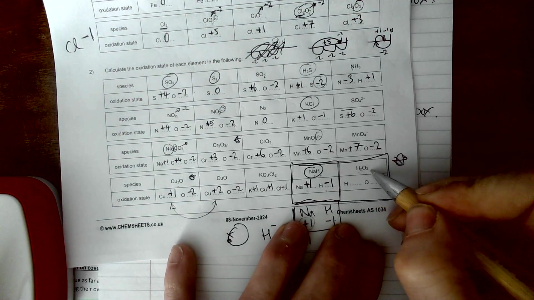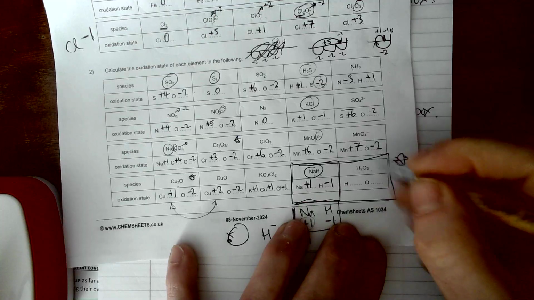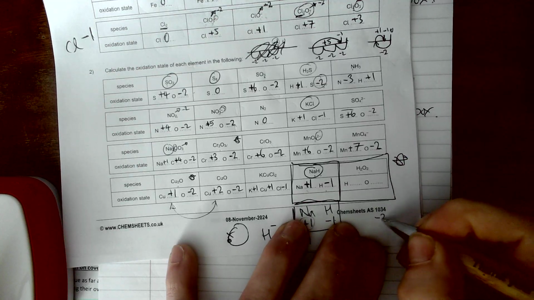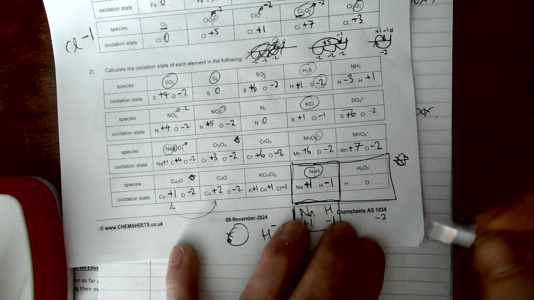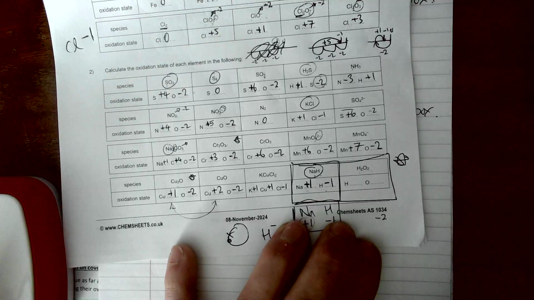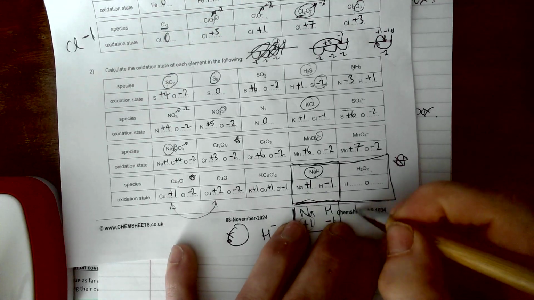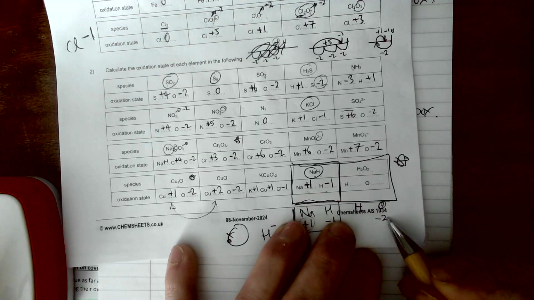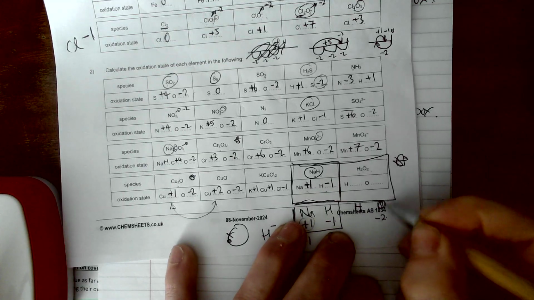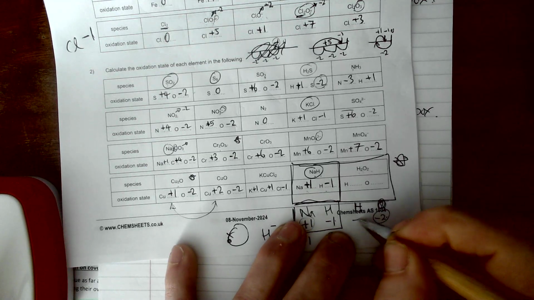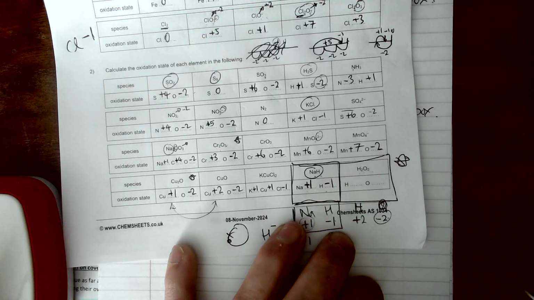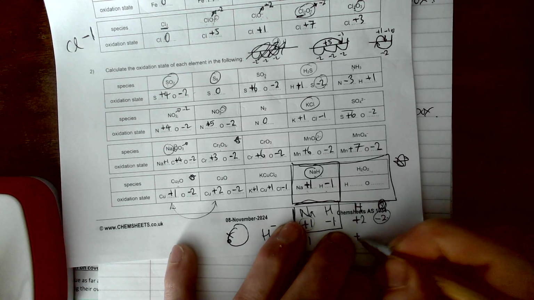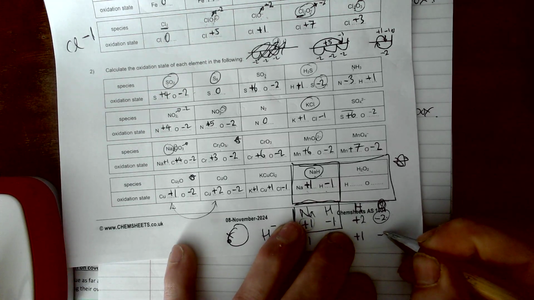We've got 2 elements in here that both have a rule. We know that oxygen is normally minus 2, and we know that hydrogen is normally plus 1. But these rules don't work together. So I'm going to do the 2 options here. Either oxygen is minus 2, so we use the oxygen rule, and that would mean hydrogen would have to be plus 2. Or we use hydrogen is plus 1 and oxygen is minus 1.